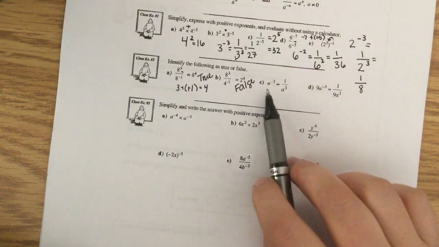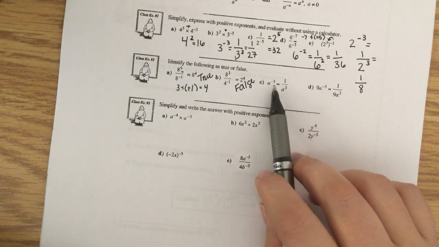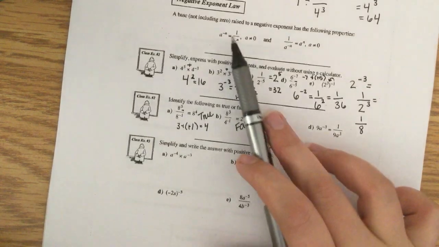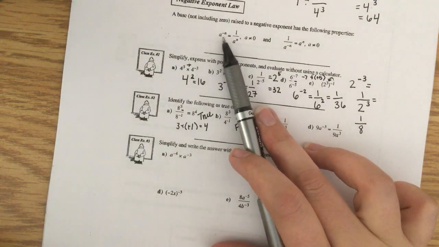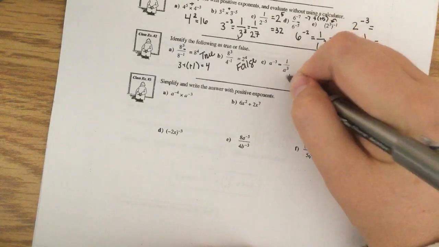Bases don't divide. Okay, a to the negative 3 equals 1 over a cubed. Okay, I had that rule right up here. A to the negative n, so in this case negative 3, you can move it to the denominator, make it positive. So that's true.